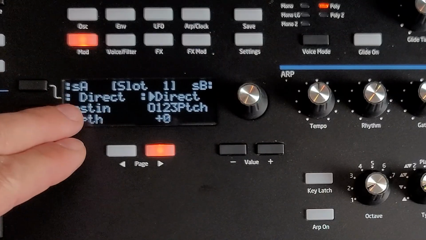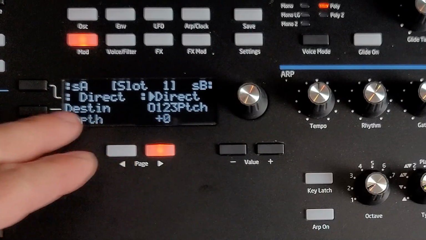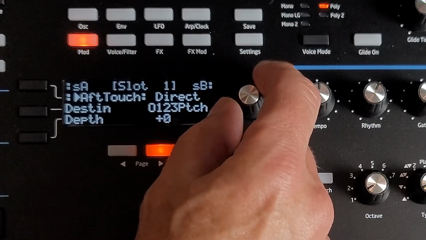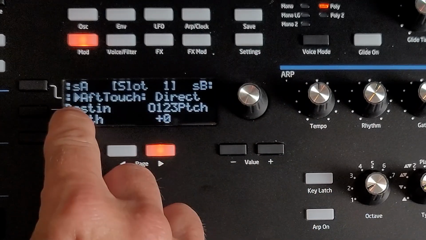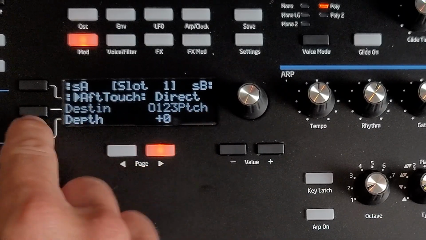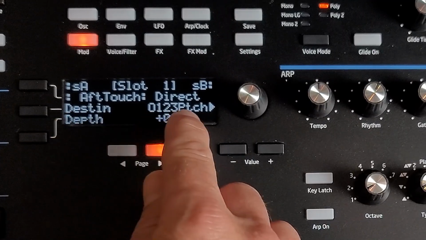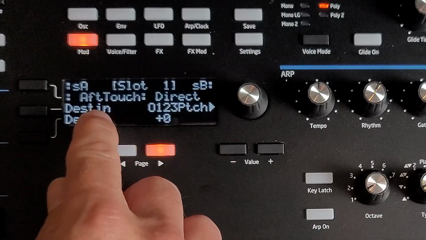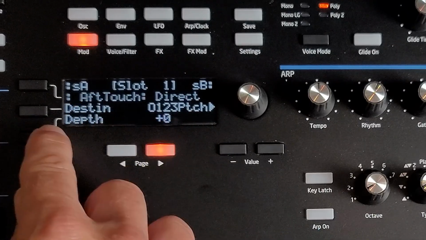So what we are seeing is we have direct destination. So let's go to the first one here. We're going to modify the aftertouch. So this is our source. We're going to say aftertouch. When we have direct manipulation of aftertouch, the destination is pitch. So for oscillators 1, 2, and 3, it's going to alter the pitch. And how much is it going to alter?